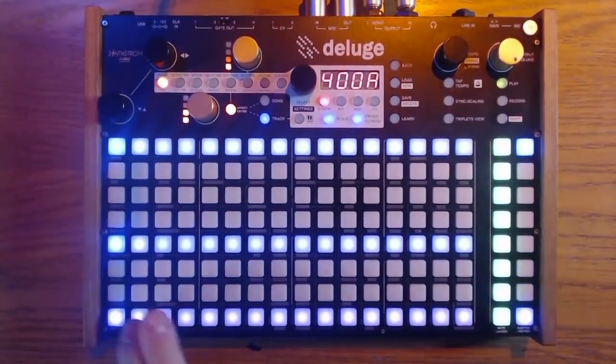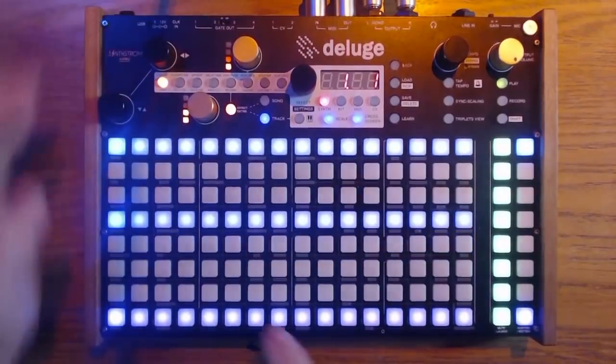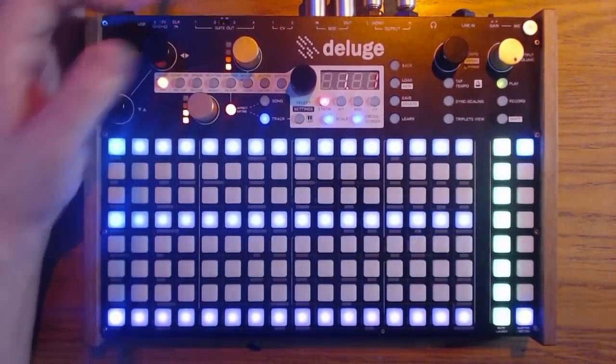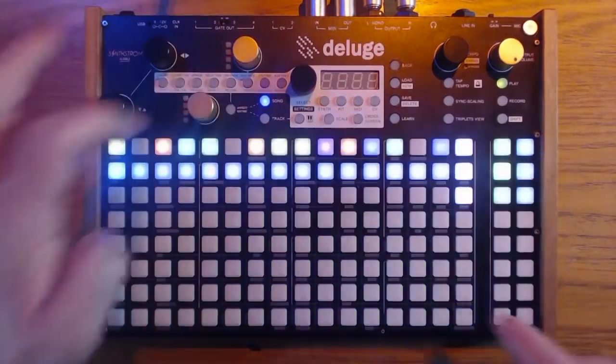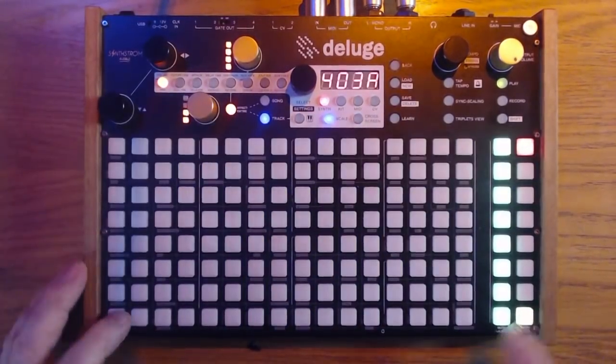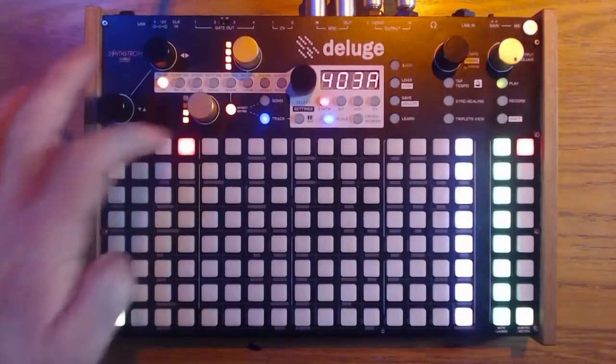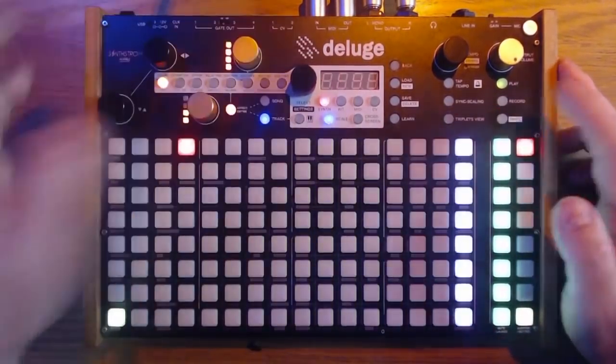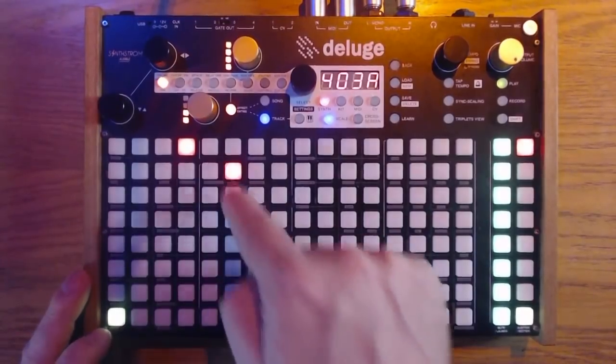If I put cross screen on, that allows me to make any changes I want in this 1-bar sequence, and it'll be copied across to the second bar. But what I actually need is this synth. Minor key.